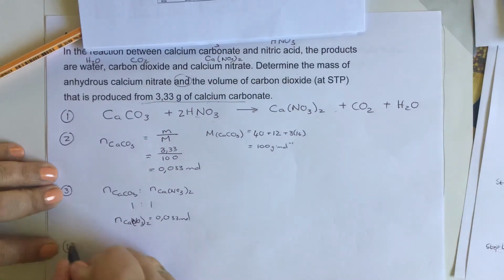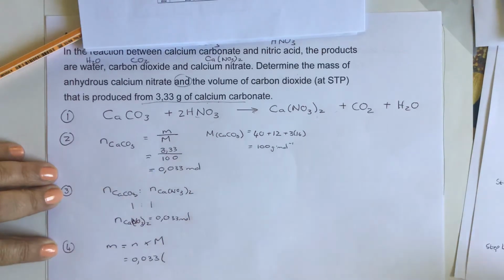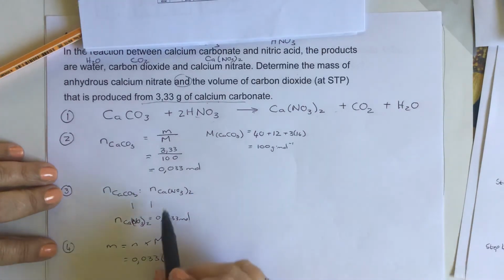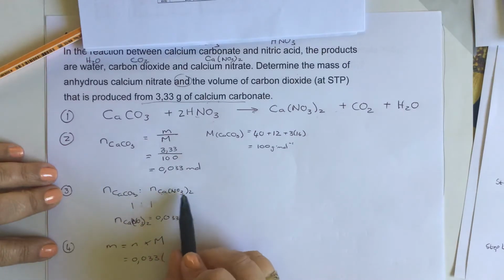So I need to convert to mass, and the mass is equal to number of moles times molar mass. So 0,033 times the molar mass of calcium nitrate, 40 plus 2 times 14 plus 6 times 16.